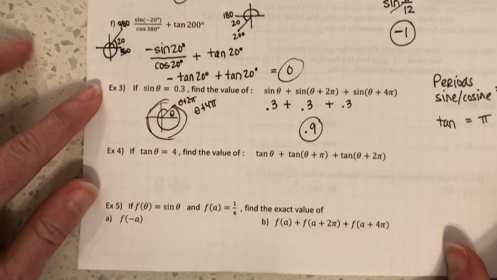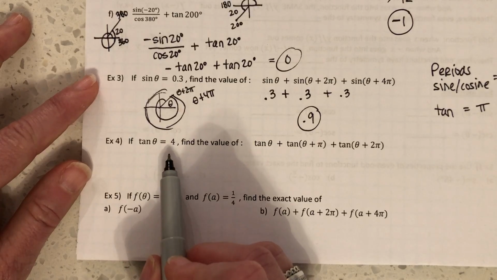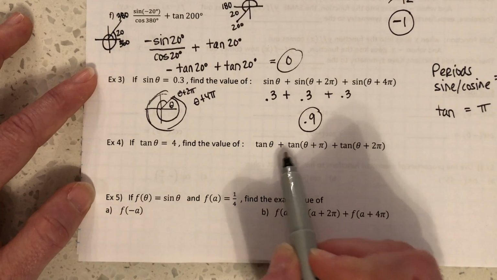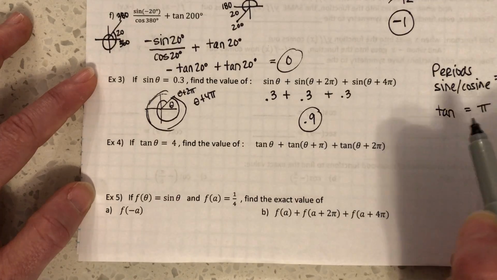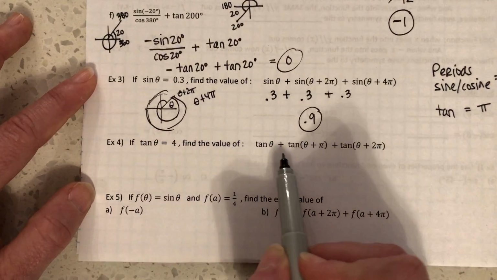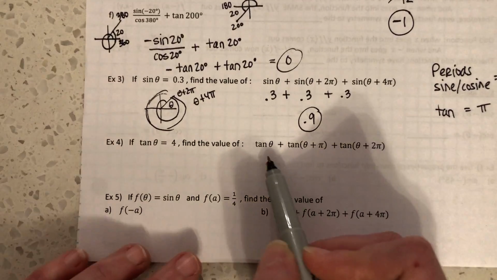All right, we'll have this one. If the tangent of angle theta is equal to 4, find the exact value of tangent theta, which we already know is 4, plus tangent theta plus pi. Well, remember, every pi radians away from this angle, the same output comes out. And then tangent theta plus 2 pi radians. So let's figure this out.